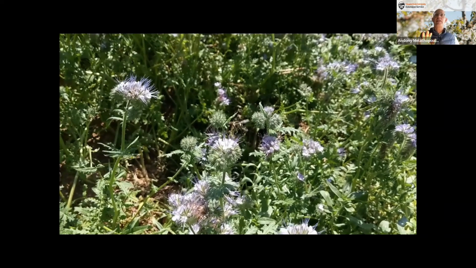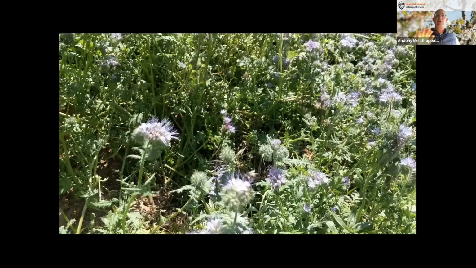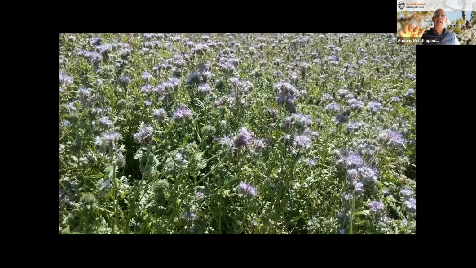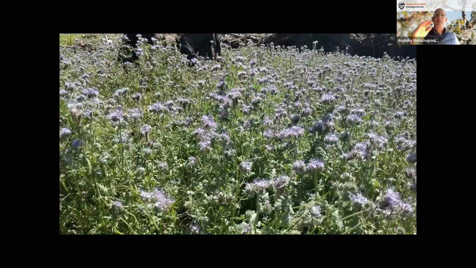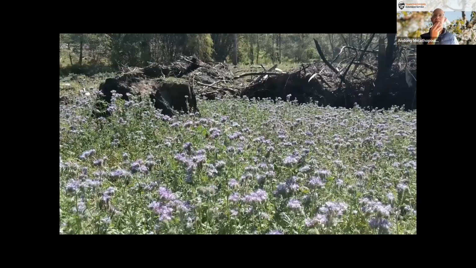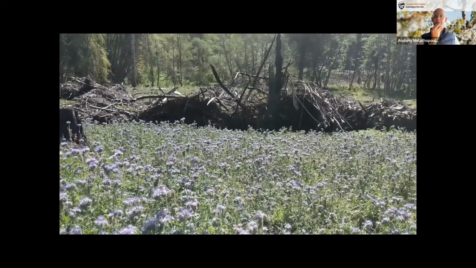And what was really great, emergence was great. It came up real quick. And in addition, it started to spill out of the cut block, it would seed, reseed, and move into the cut block. It was a brilliant approach to doing this.